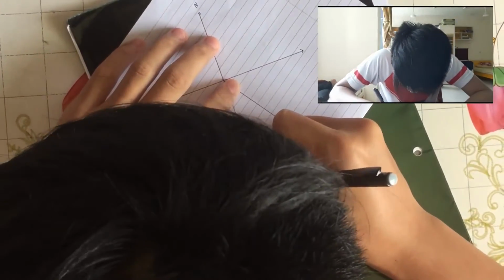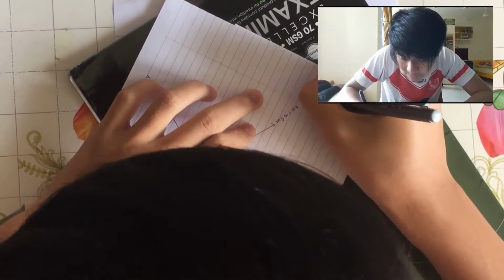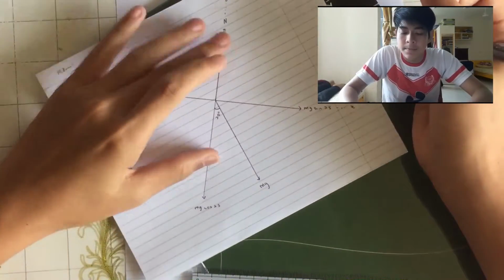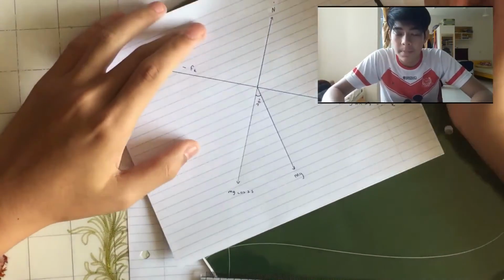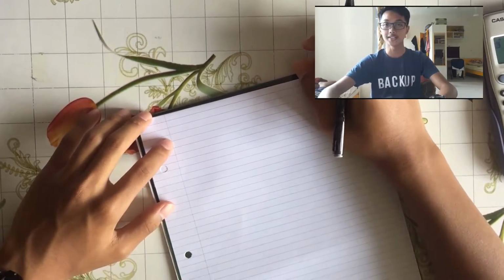This is mg cos 25. This is mg sin 25, which represents the x component. Okay, now we have labeled the whole free body diagram. So, moving to the next steps.